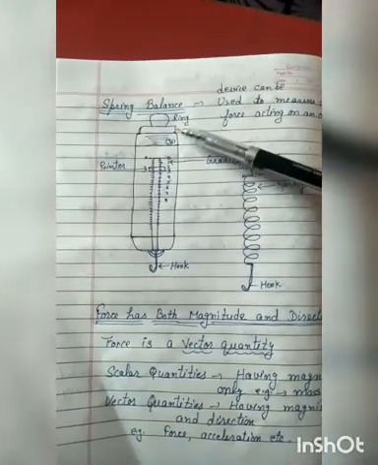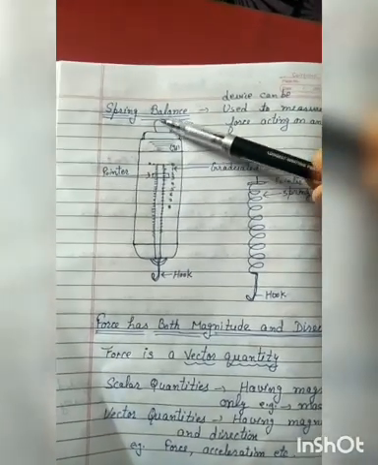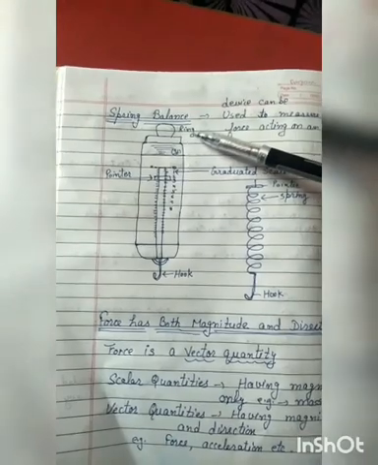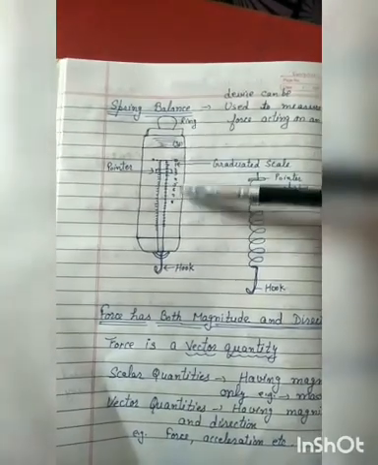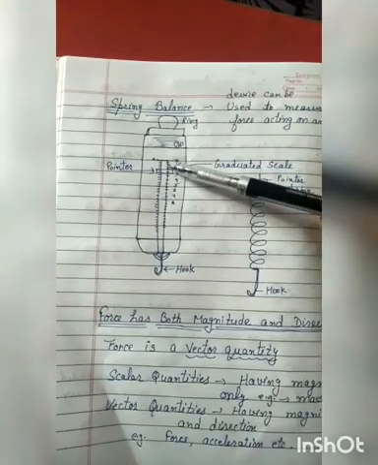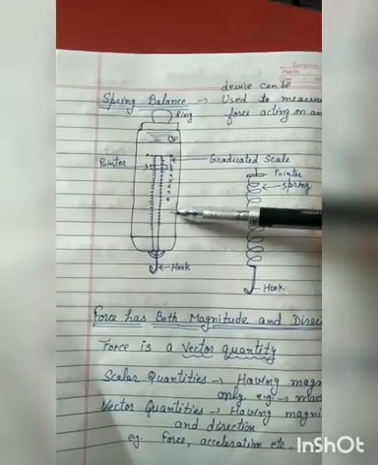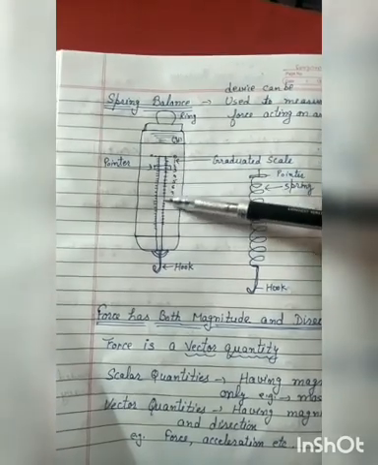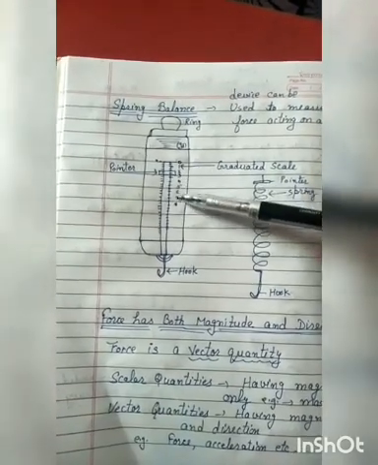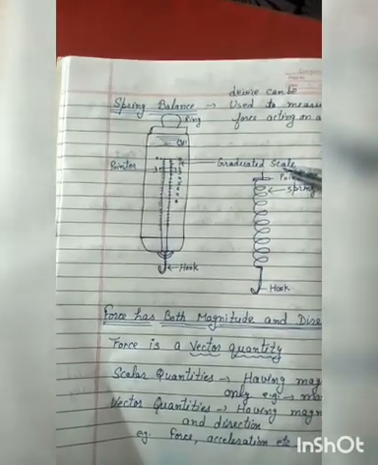Now what are the different parts of this device? First, we have this upper portion, a ring. A ring is used to hang this device or to hold this device. Secondly, we have this scale, like the readings on your normal scale. Similarly, there is one scale on which some readings are written. So this scale is known as a graduated scale.